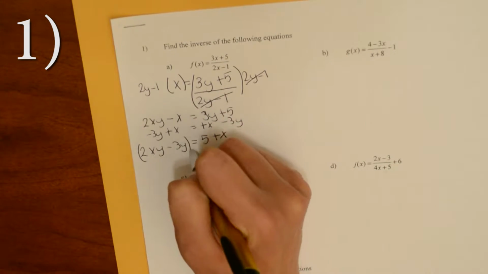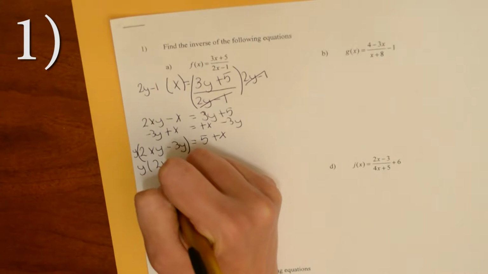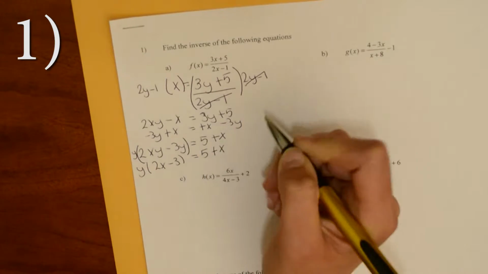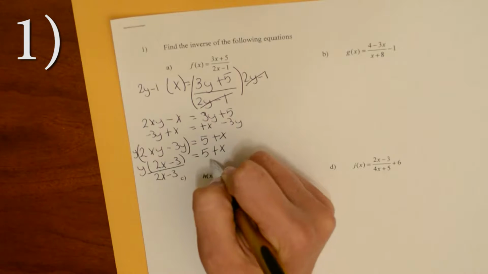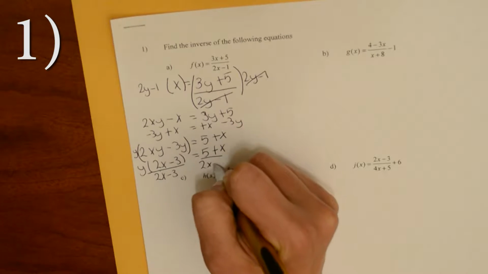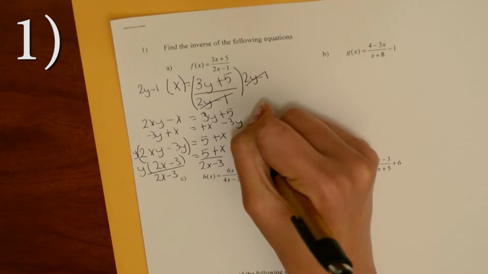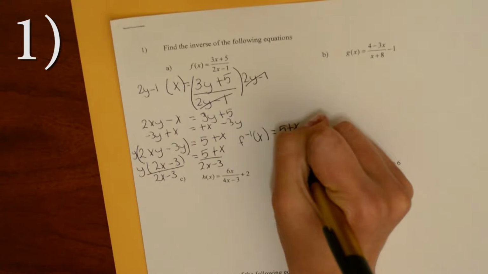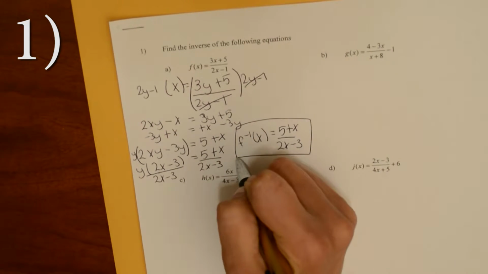Then you will take out a y and you'll get y times 2x minus 3 equals 5 plus x. To isolate the y, you will divide both sides by 2x minus 3. Then you'll get the inverse of x, f to the negative 1 power of x, equals 5 plus x over 2x minus 3. And that is the answer.